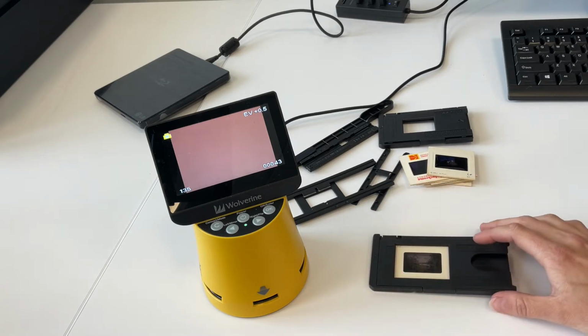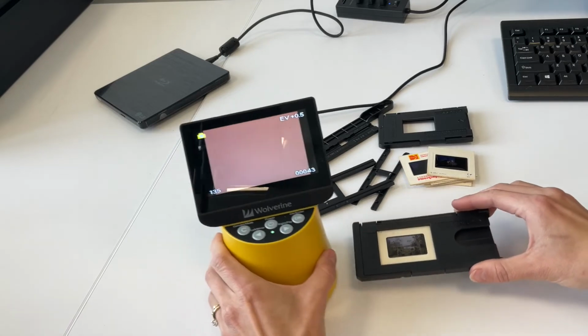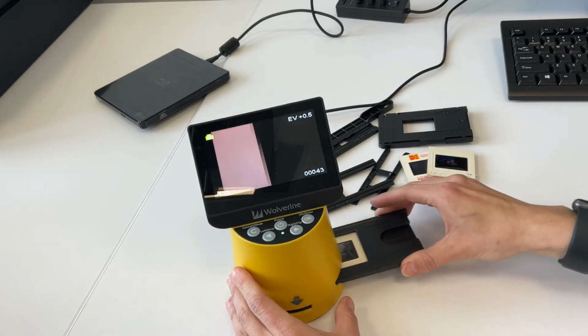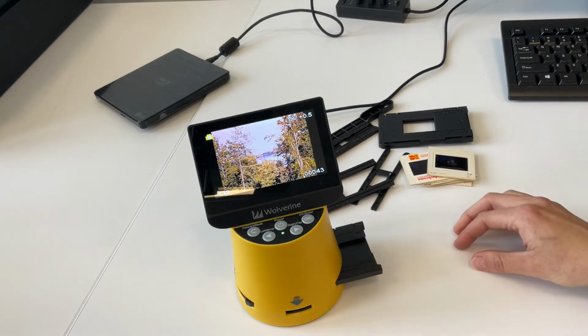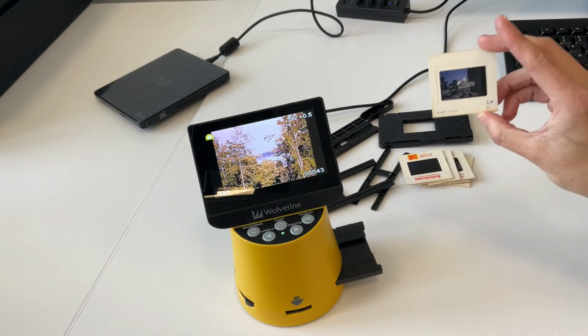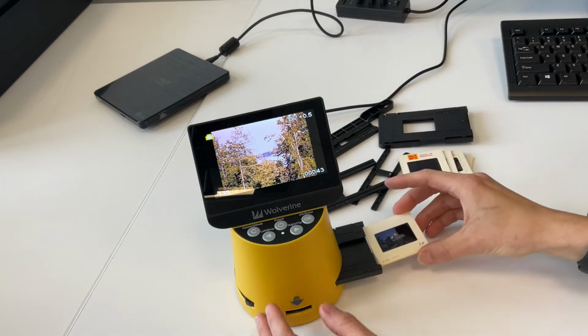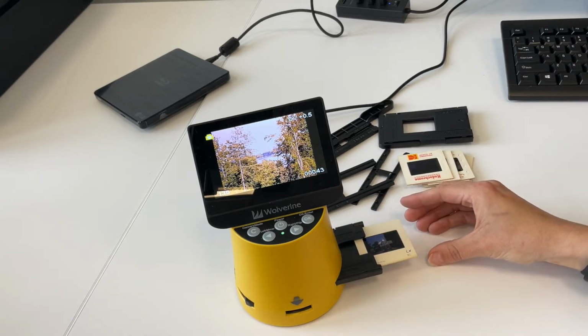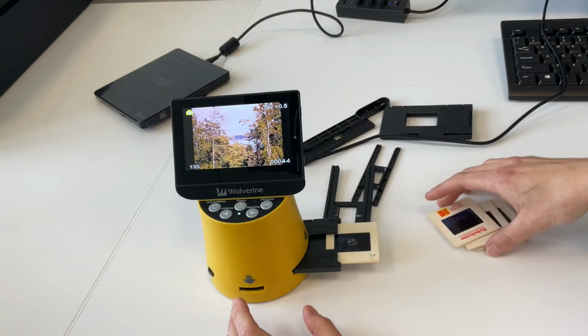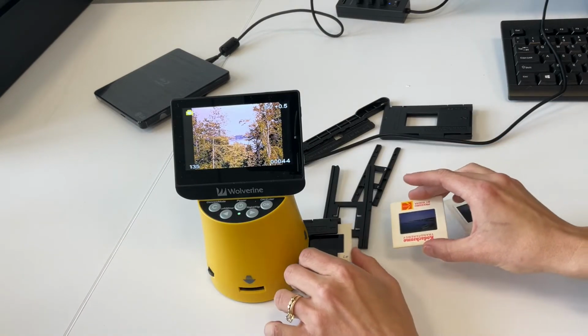To view and convert a slide positive, use the slide adapter 1 by inserting it into the viewer, moving right to left. Now you'll feed your slides one by one, shiny side up, moving right to left. Your images will appear on the screen.